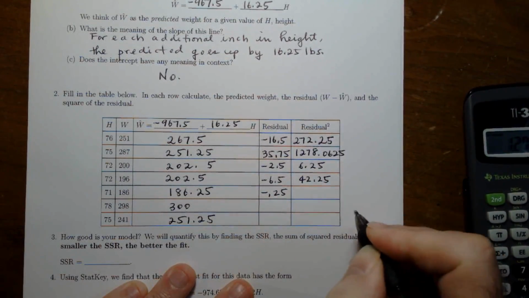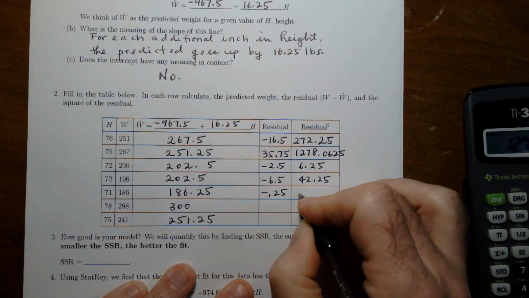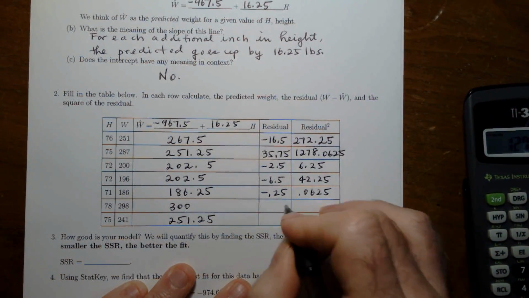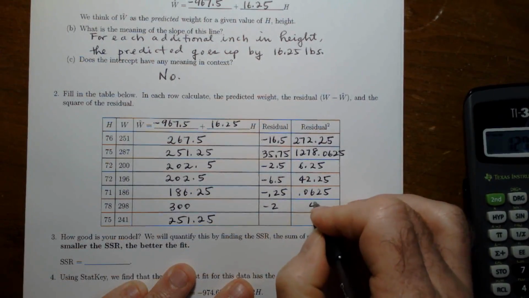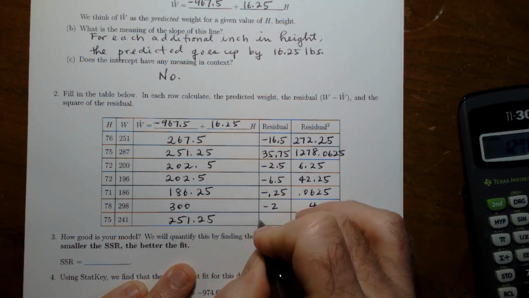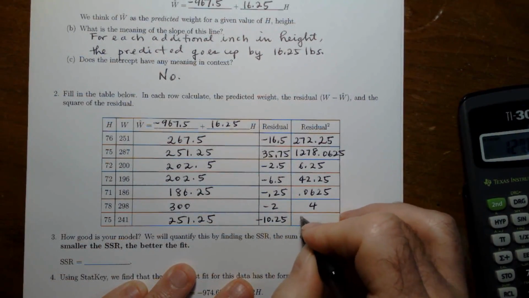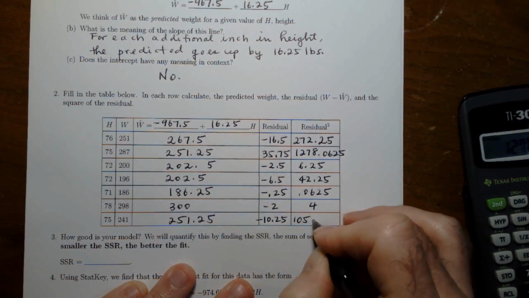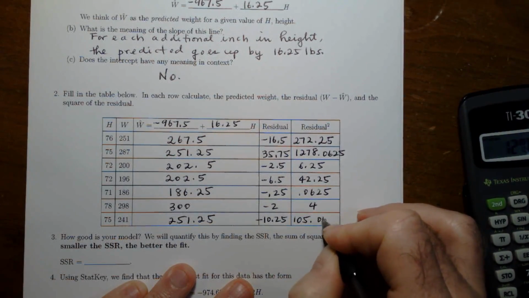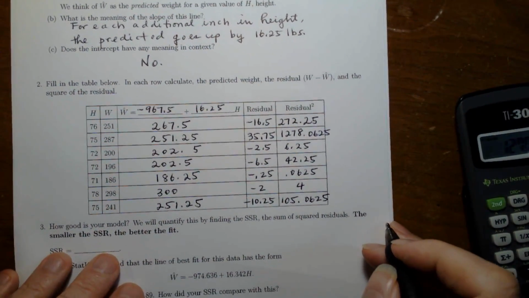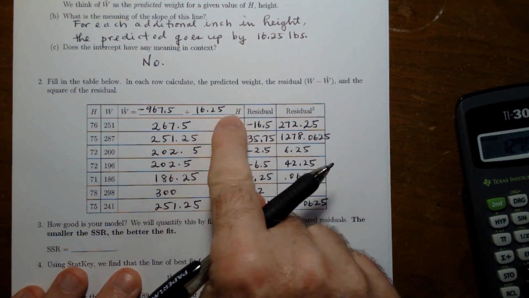This one's very small, and so I've got a 0.0625 square residual, negative 2 and 4, and negative 10.25, and the square of that is 105.25. 0.0625.